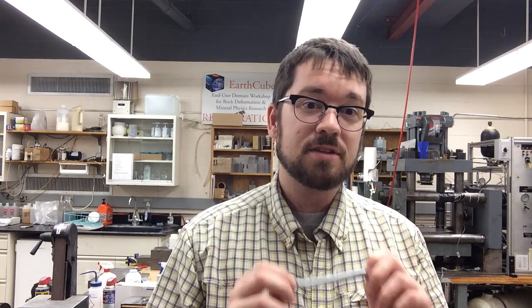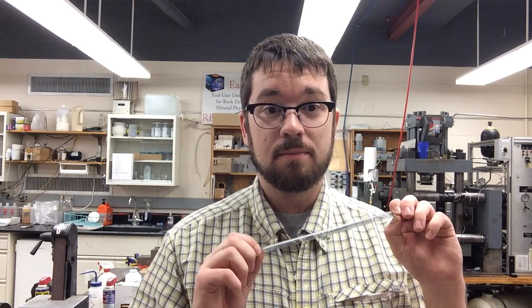And all that stored elastic energy eventually has to go somewhere where the plates are locked together and just deforming. So stress builds and builds and builds, and then earthquake. The stress is released, the plates rebound. It's called the elastic rebound theory, and it's one of the simplest models of earthquake recurrence that we have.